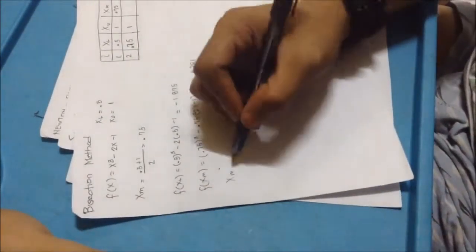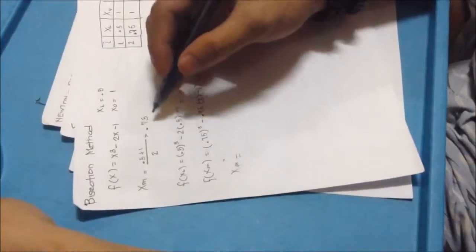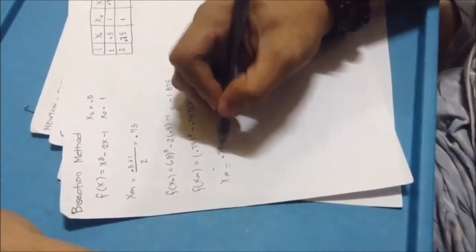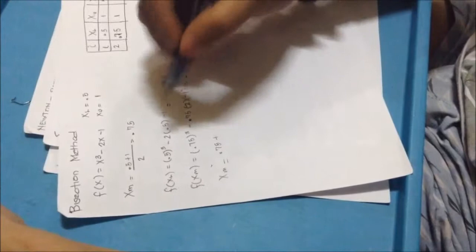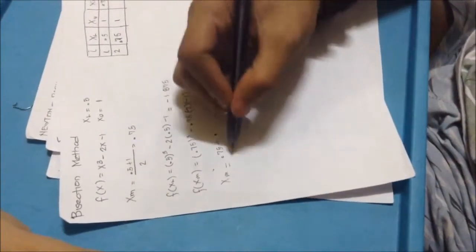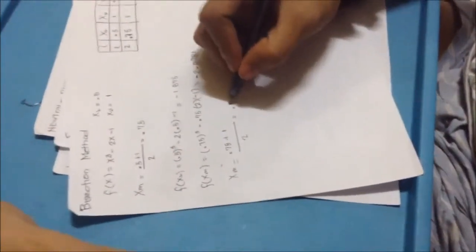we just use the x mid as xl, which is 0.75, and the x upper stays the same. So to get the new x mid, just use the formula: 0.75 plus the same x upper, which is 1, over 2. We come up with the answer of 0.875. So that's the new value of xm.